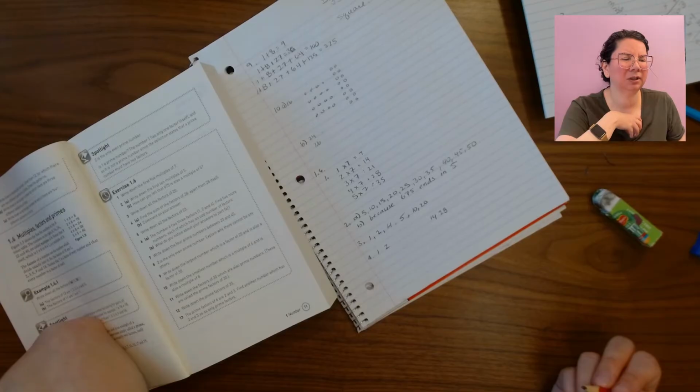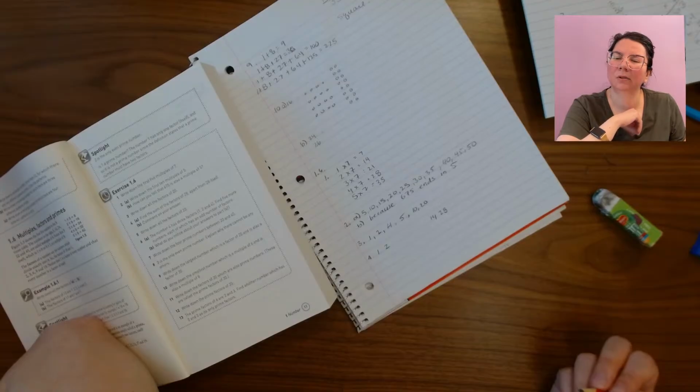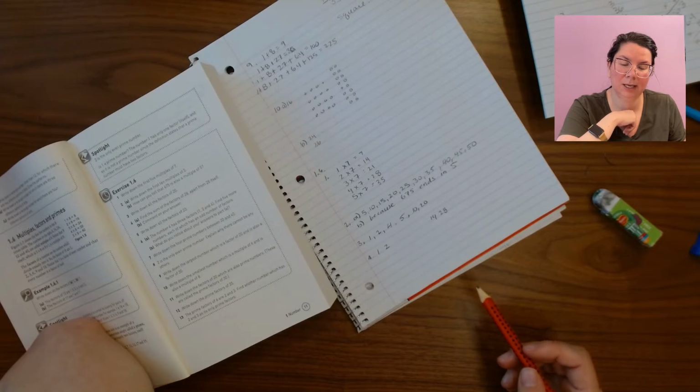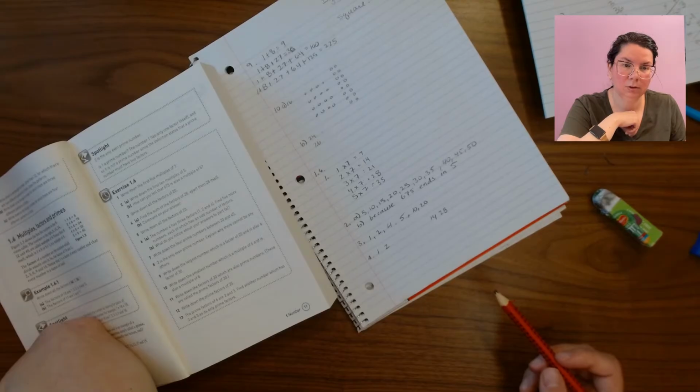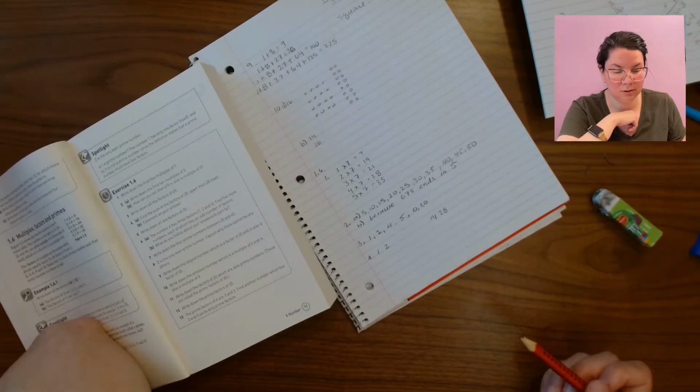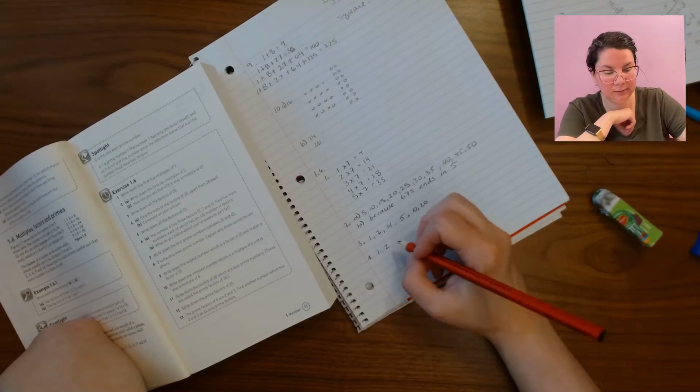Does 3 go into 28? I don't think so. 3 times 7 is 21. 3 times 8 is 24. 3 times 9 is 27, so it does not. 4, yes, 4 and 7.